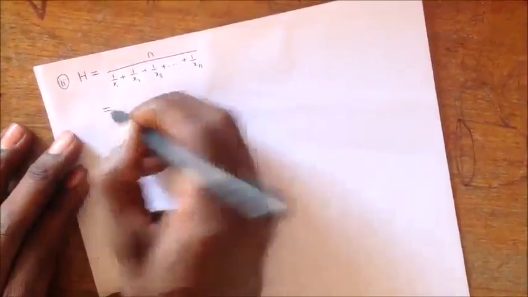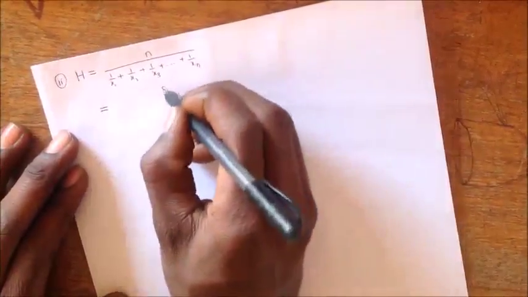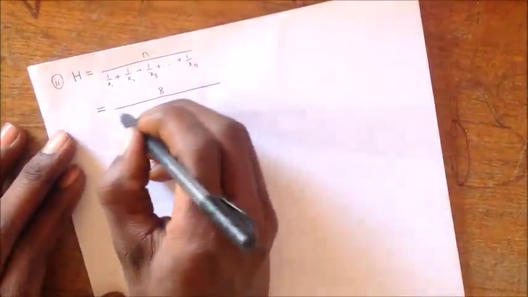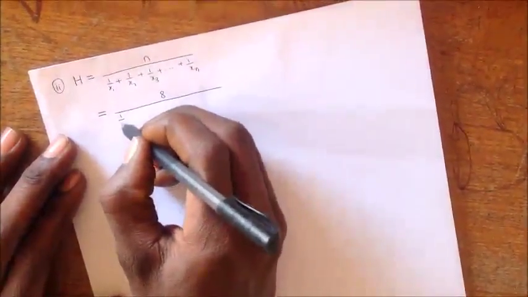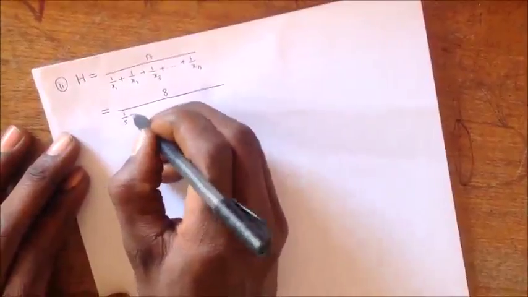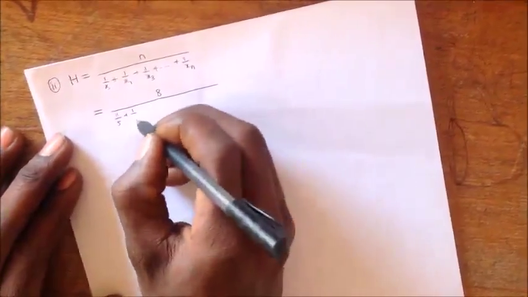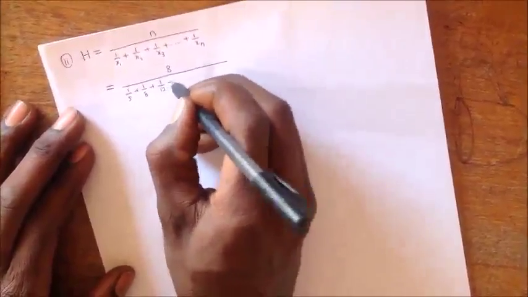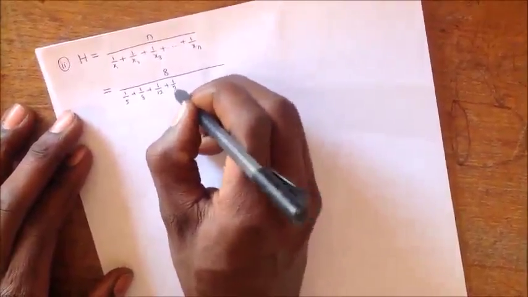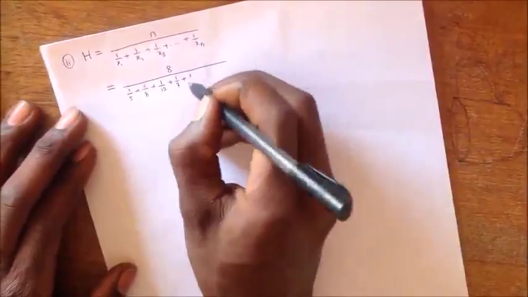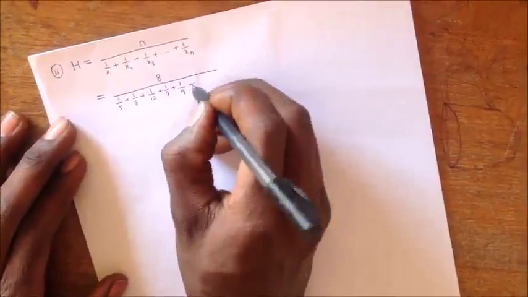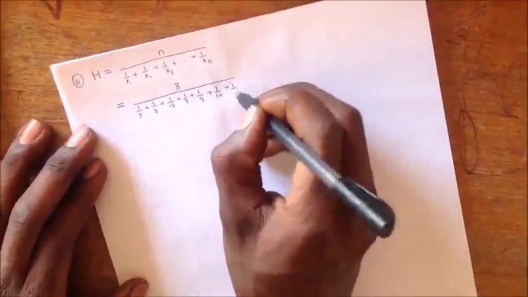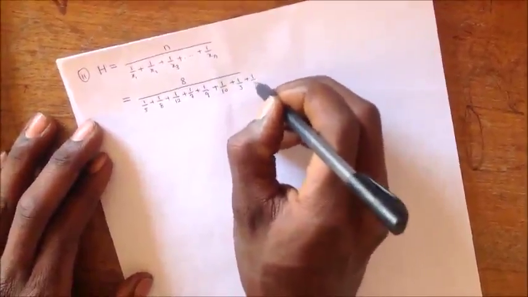So now we know n, that the sample size is 8, all divided by 1 divided by x1. Our x1 is 5, plus 1 divided by x2, which is 8, plus 1 divided by x3, which is 12, plus 1 divided by 7, plus 1 divided by 9, plus 1 divided by 10, plus 1 divided by 5, plus 1 divided by 8.